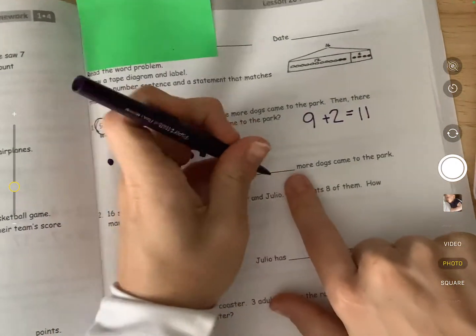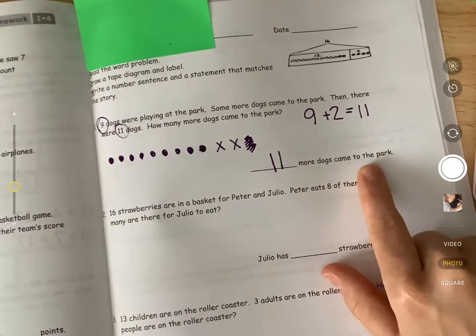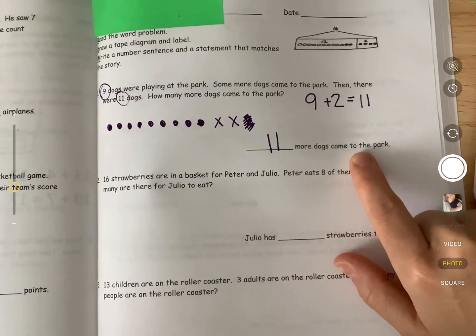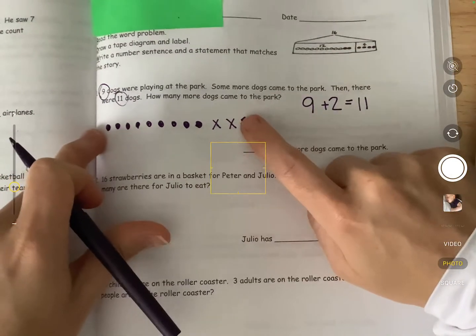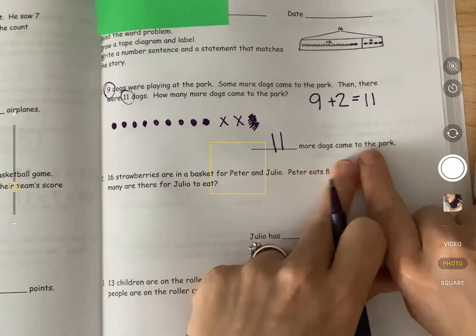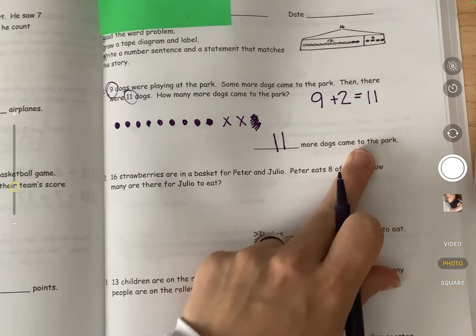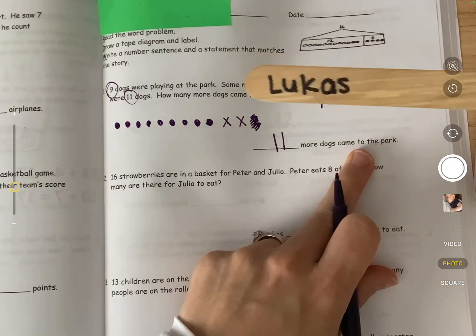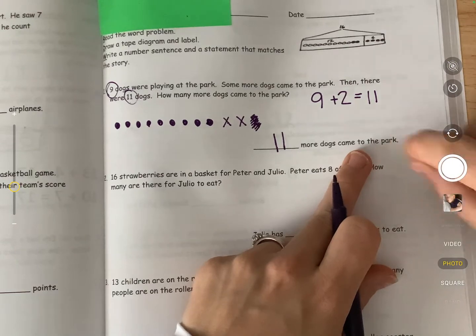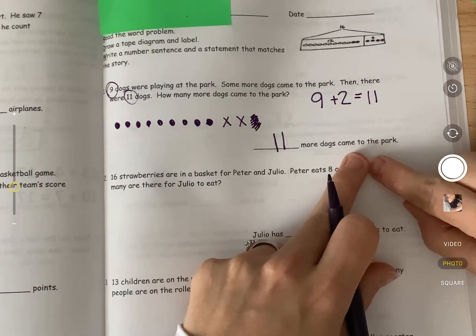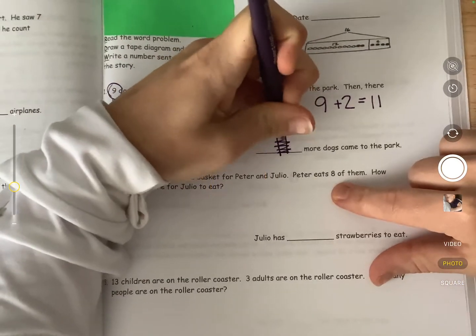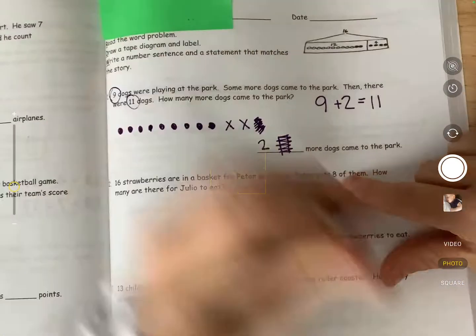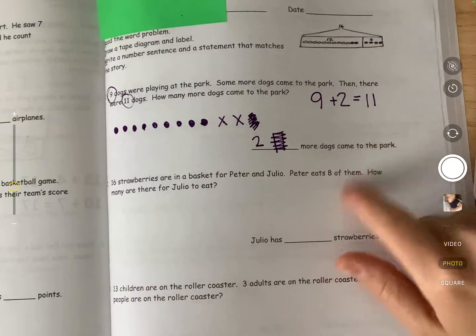So down here I should put 11, right? 11 more dogs came to the park. No, 11 were how many we had all together. 11 is not how many more dogs came to the park. Lucas, how many more dogs came to the park? 2. 2 X's here. That's what my X's are. I'm crossing out that 11. I'm going to put a 2. 2 more dogs came to the park.